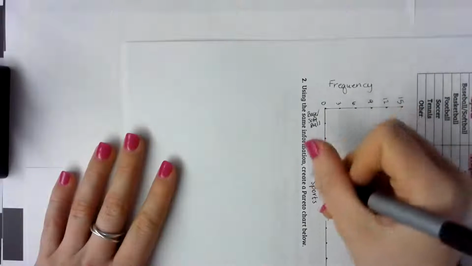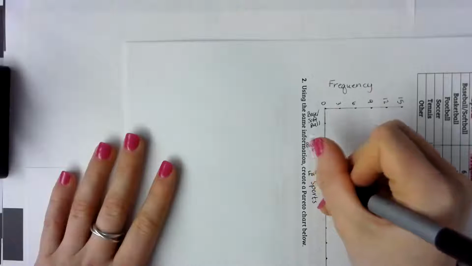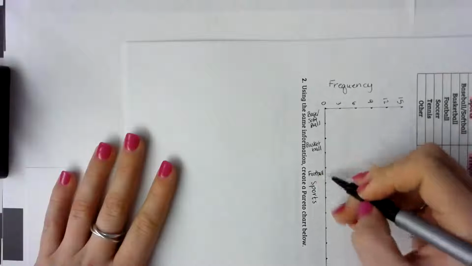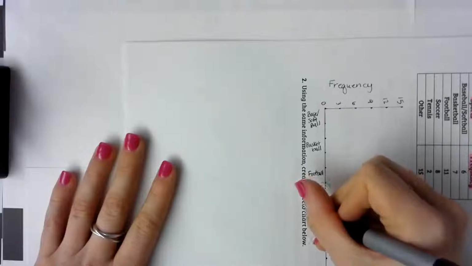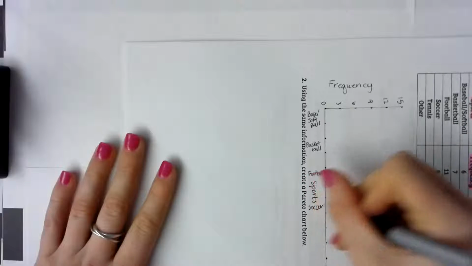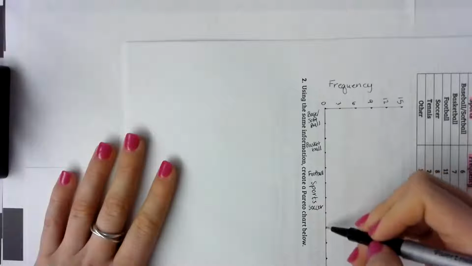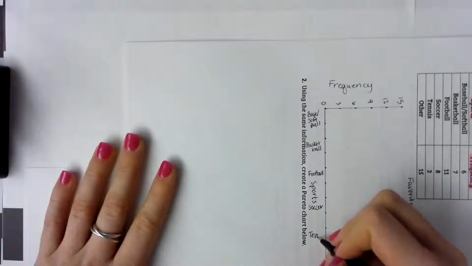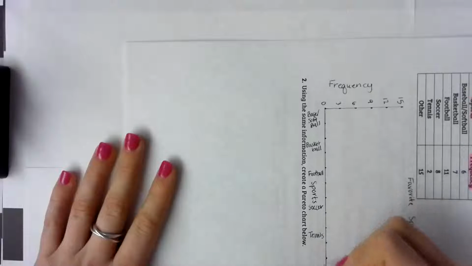Then leave a space and then football. Then leave a space and then soccer. Then leave a space and then tennis. Then leave a space and then other.